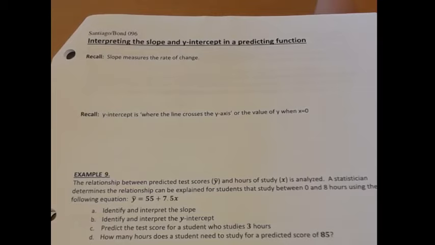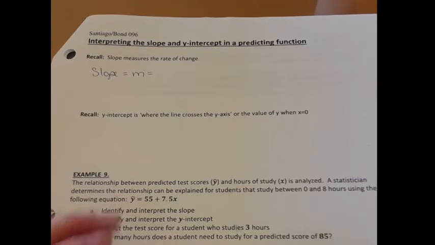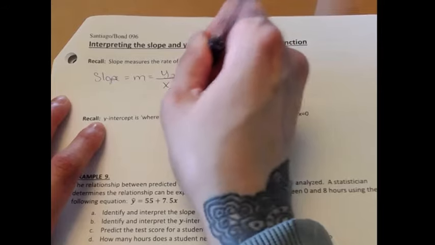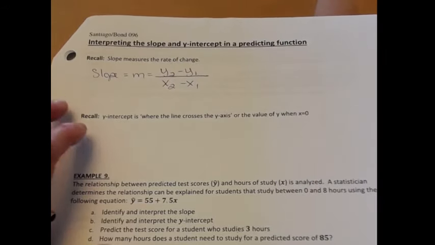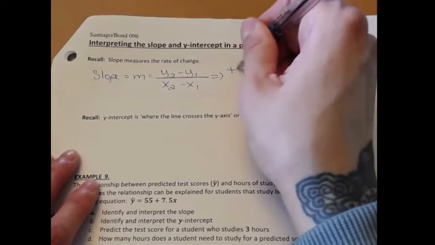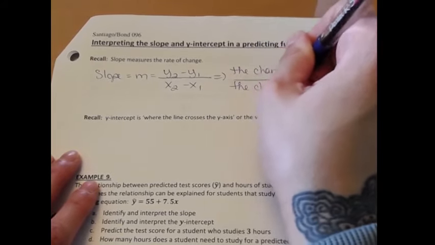What I want to do right now is to take a moment to recall what slope means. So we know that slope measures the rate of change. Now, as we think about rate of change, I want you to consider the formula for slope. So as a reminder, we know that slope, which is m in our y equals mx plus b slope-intercept formula, is the same as the change in y over the change in x. Okay? Think about it as the change in our dependent variable divided by the change in our independent variable. So I'm going to say the change in y over the change in x.